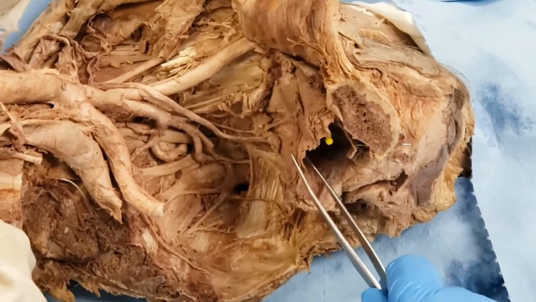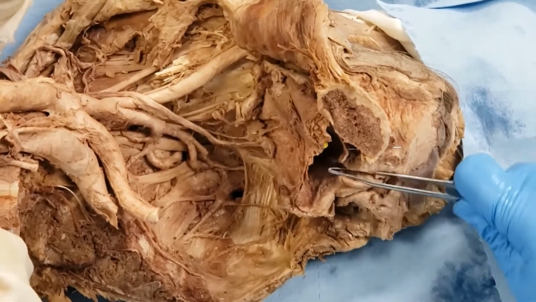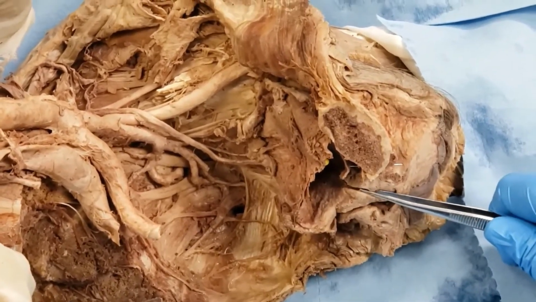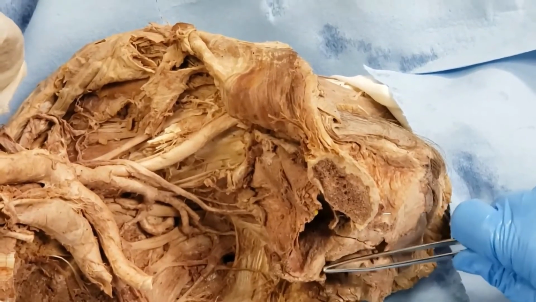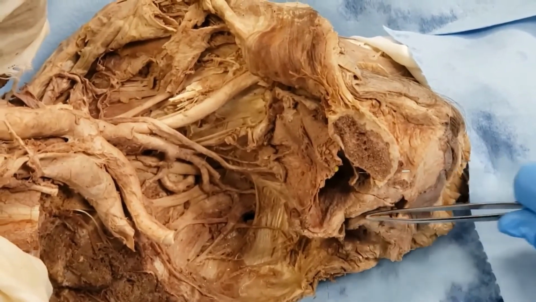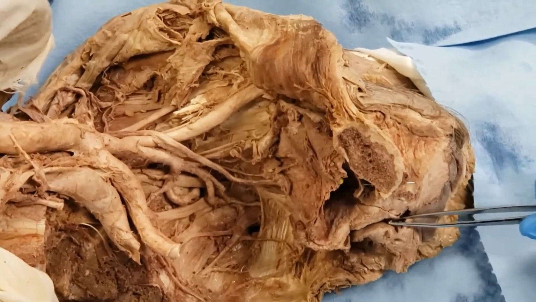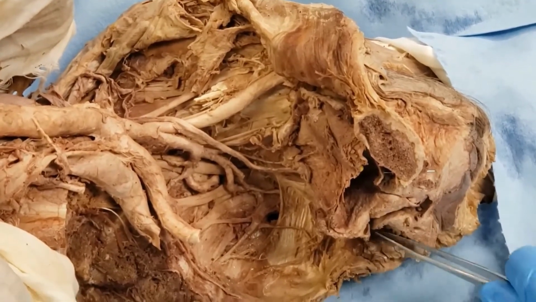This is the bladder, also bisected. And you can see the urethra right here. This is a female cadaver. And this is the vagina. This person had a hysterectomy, so there's no uterus. So this is the vagina. This is the urethra, and this is what's left of the rectum.